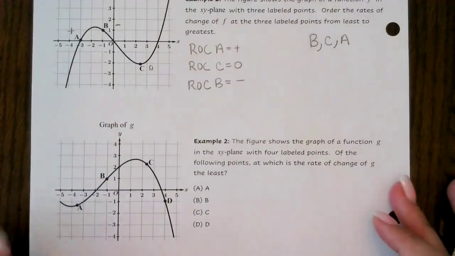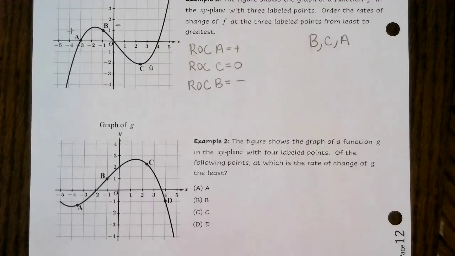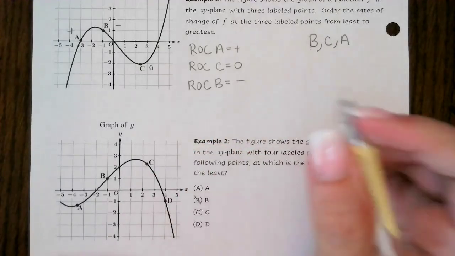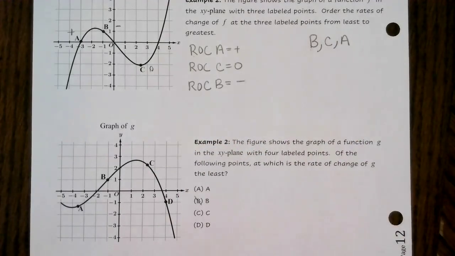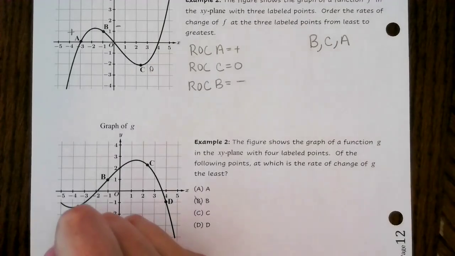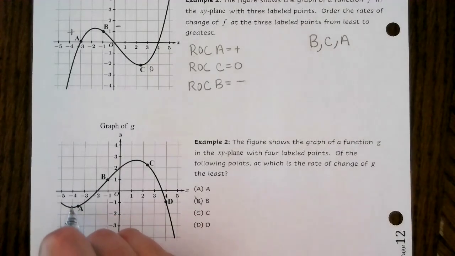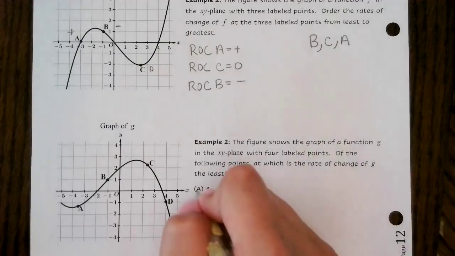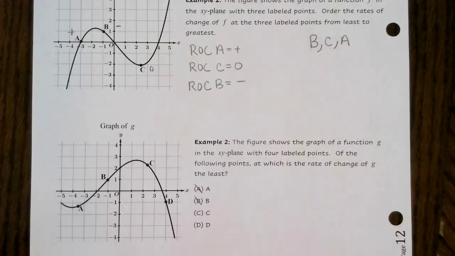All right, on the bottom here, there's another question that we could see. It says the figure shows the graph of a function g in the xy plane with 4 labeled points. Of the following points, at which is the rate of change of g the least? So in this case, instead of ordering them, we're just looking for the smallest one. I can immediately say B is out because that was a positive slope, so it can't be that one. Same thing with A. This is my peak here, so this is increasing, so I can knock that A out as well.